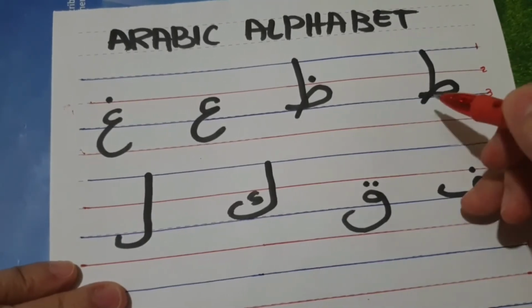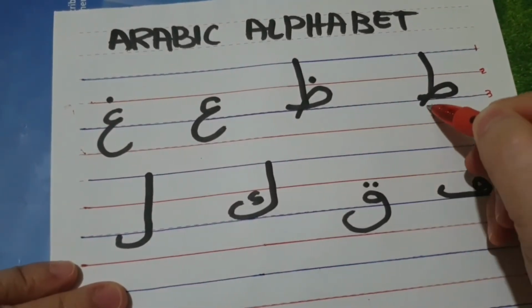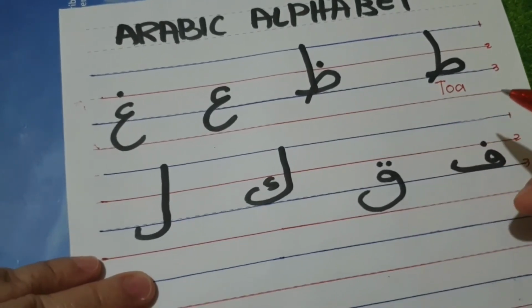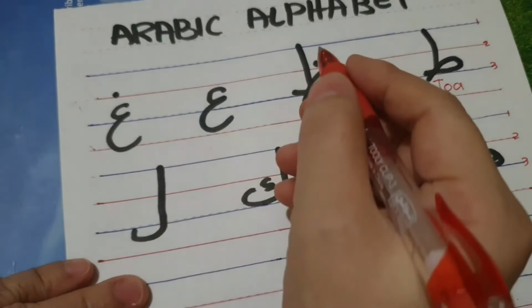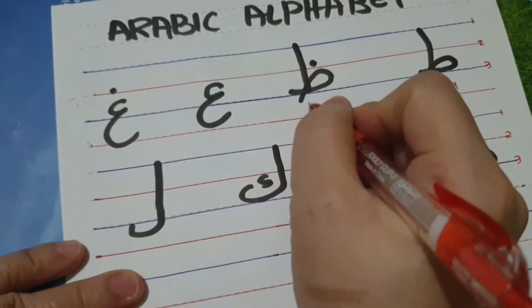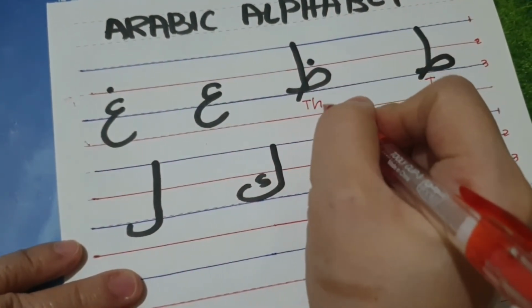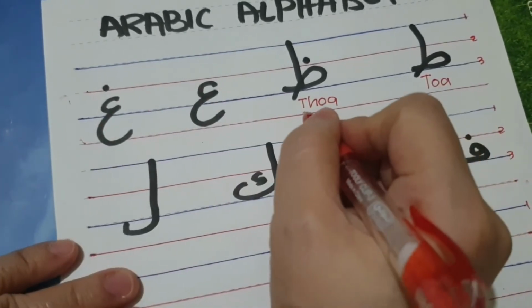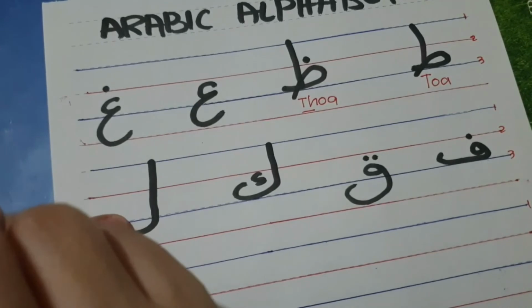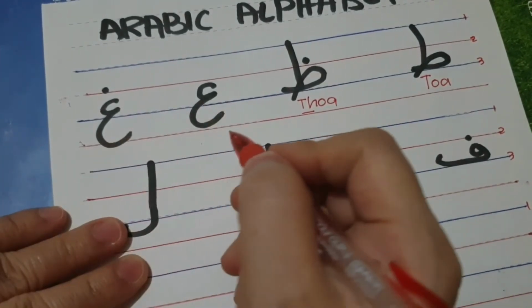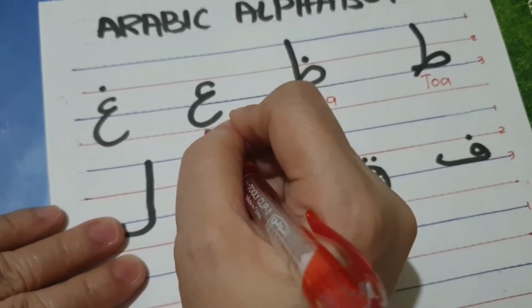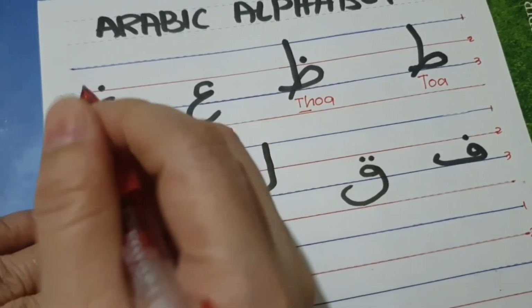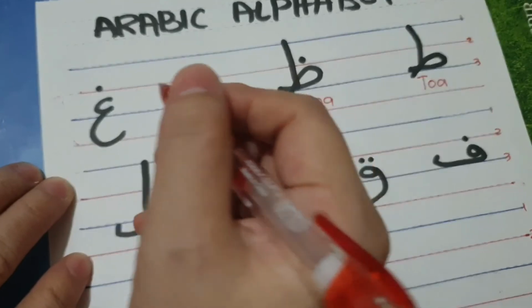This one is the ta, something like that. This one is the za, like how can we write this one? Like that th sound. And then this one is the ain, something like that, ain. And this one is like that.